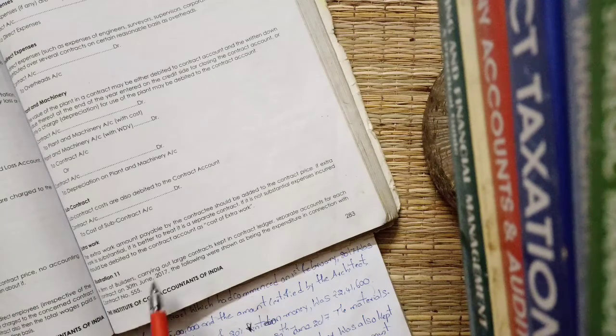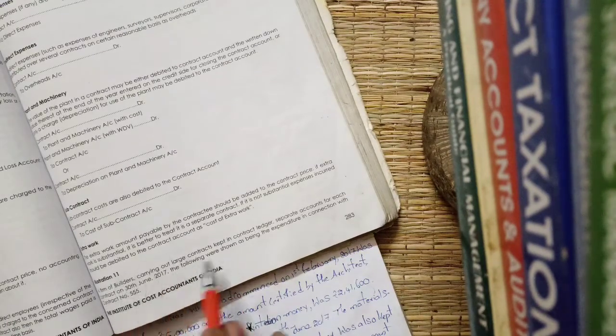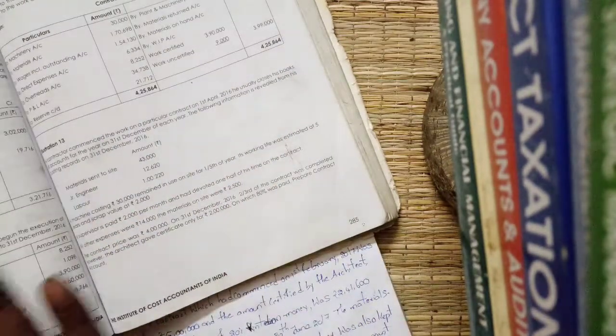So I repeat the paragraph again: a firm of builders carrying out large contracts kept in contract ledger separate accounts for each contract on 30th June 2017. The following were shown as the expenditure in connection with contract number 555. So let's begin the solution.